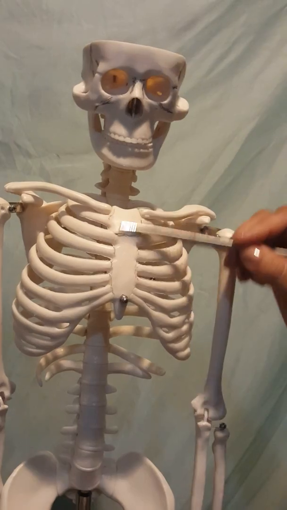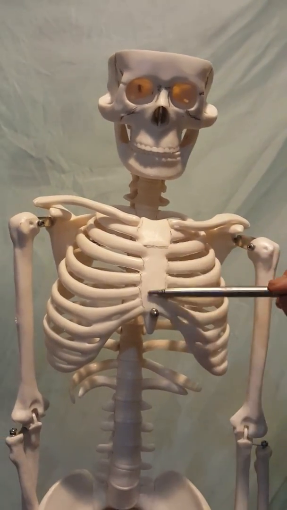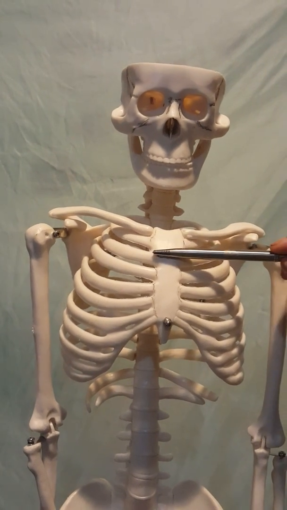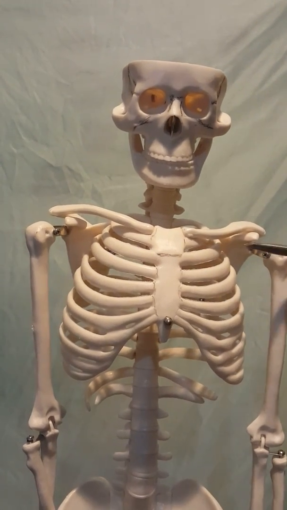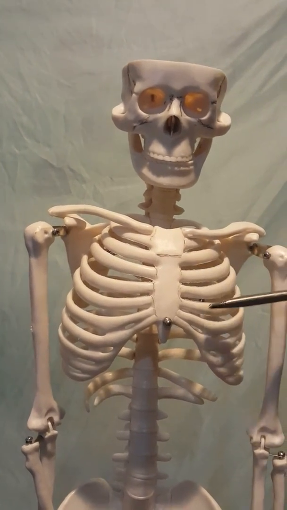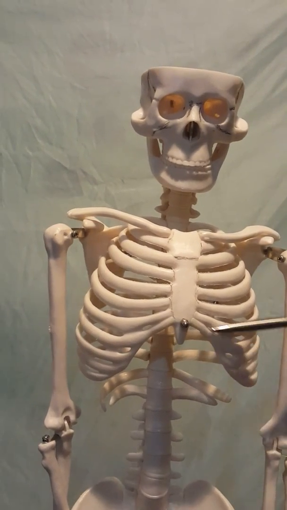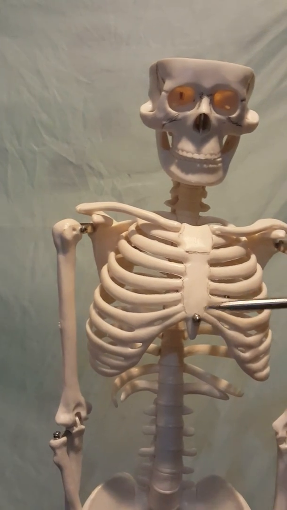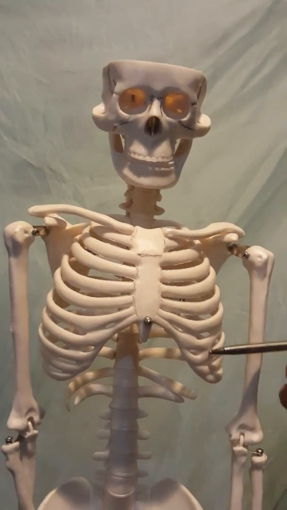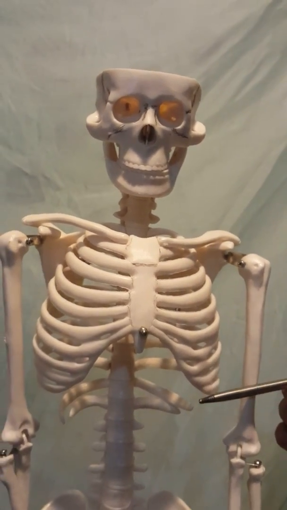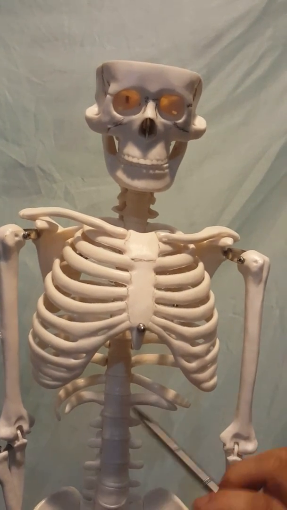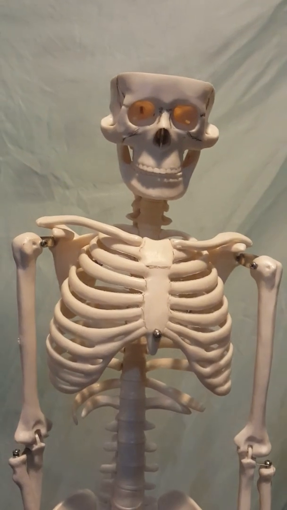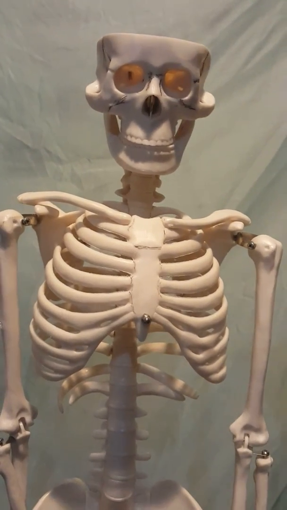This is the sternum. This is the body of the sternum, and the manubrium, which is the head of the sternum. Then we have 7 true ribs, 1, 2, 3, 4, 5, 6, 7, which all attach to the sternum. We have 3 pair of false ribs and 2 pair of floating ribs. That completes our axial skeleton.